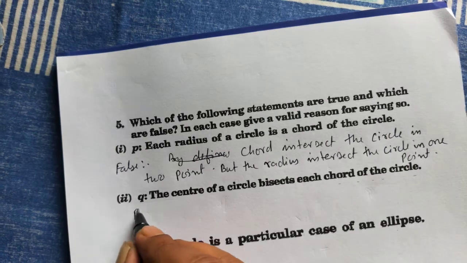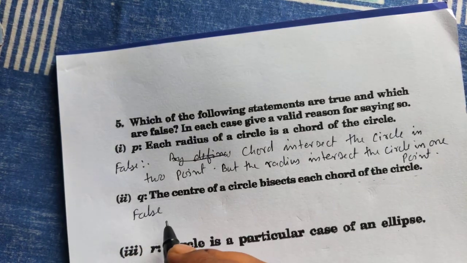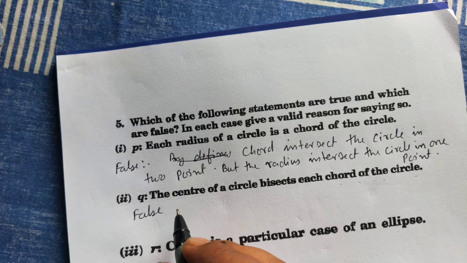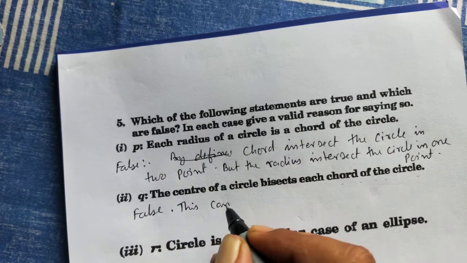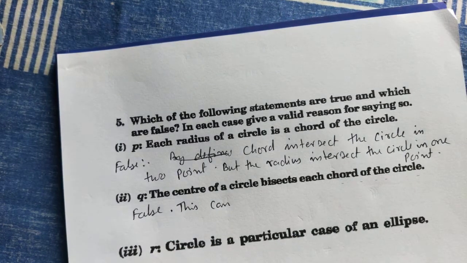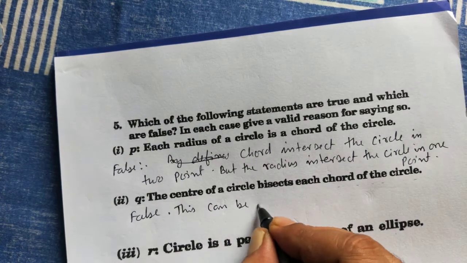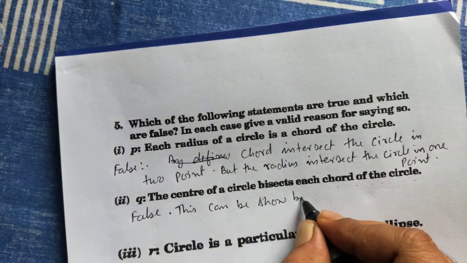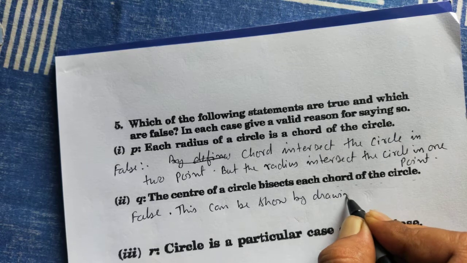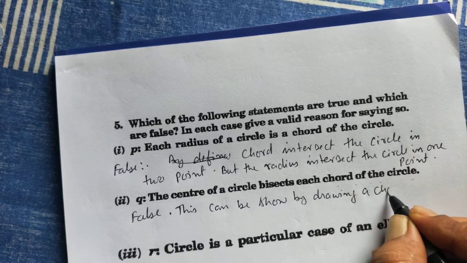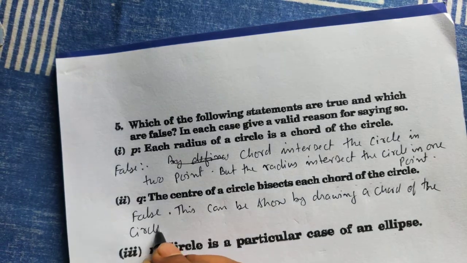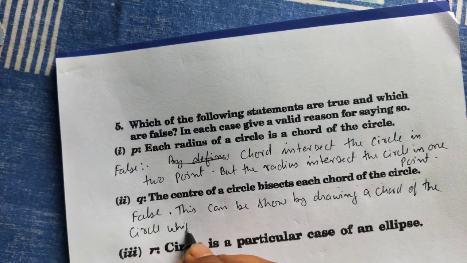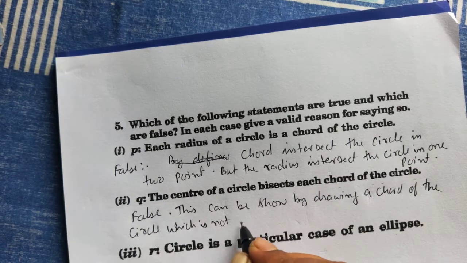That is also false. This can be shown by drawing a chord of a circle which is not a diameter.